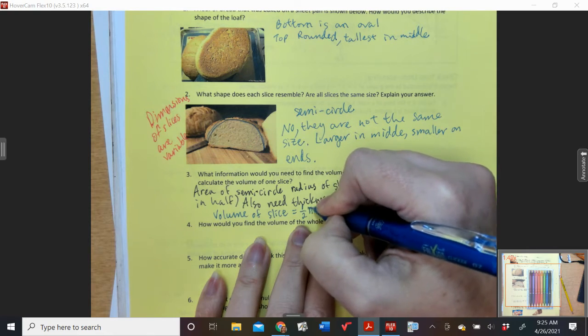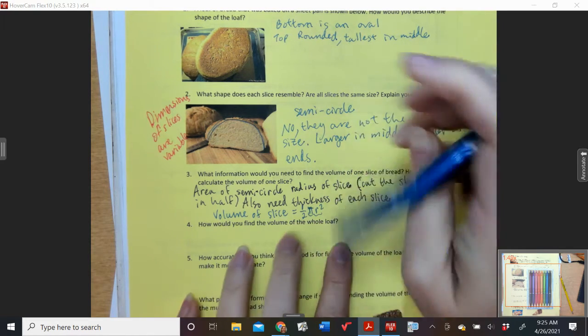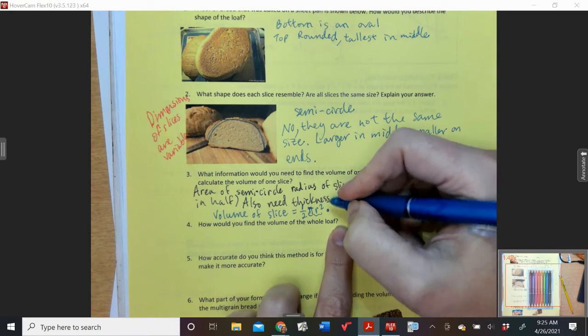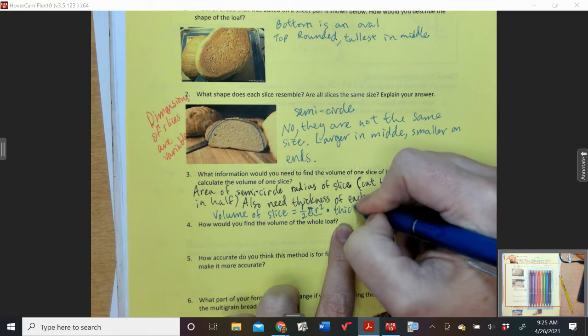This is the area of my circle, and that's my 1/2 because it's a semicircle, times the thickness of the slice.